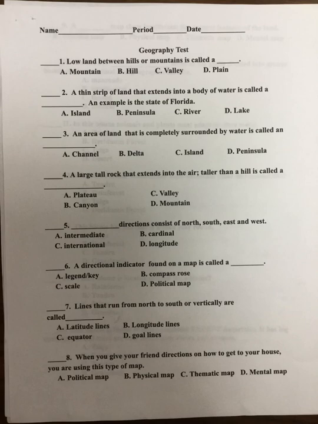Question number 7. Lines that run from north to south or vertically are called blank. A, latitude lines, B, longitude lines, C, equator, or D, goal lines?